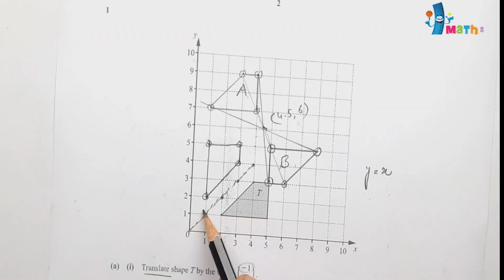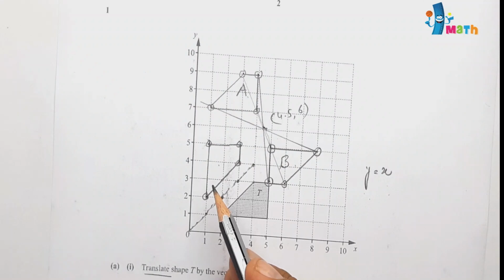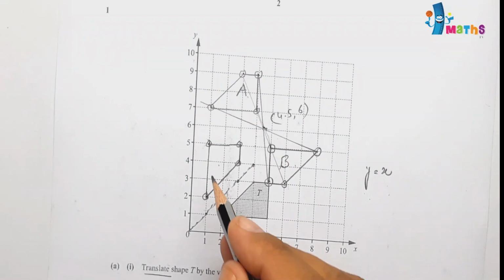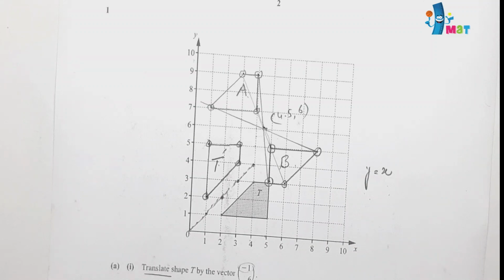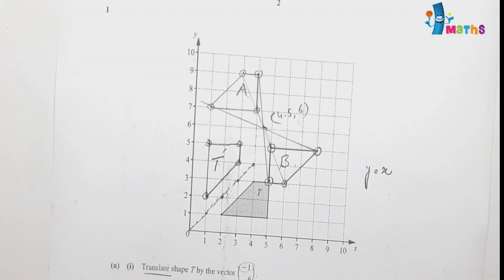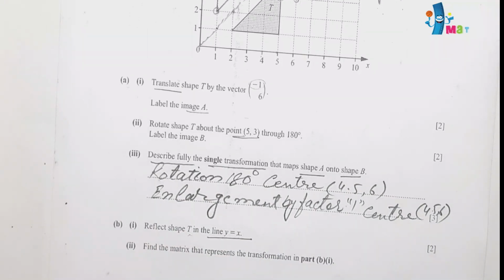This is the y is equal to x line, and t is reflected to this one, and this one we can write as t prime or t complement. This will be reflection. Then the last part they are saying find the matrix that represents the transformation in part B1. This one we'll have to show as reflection.